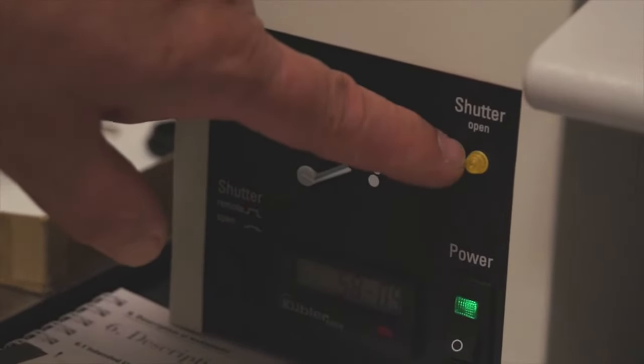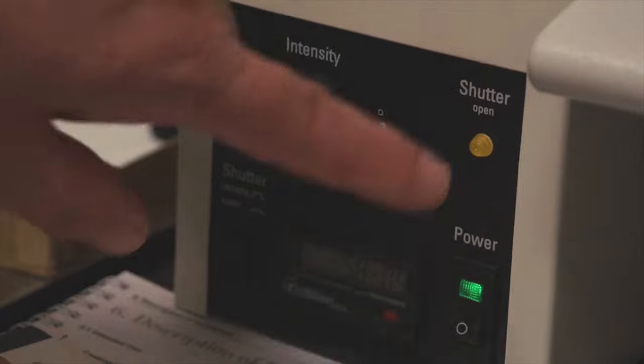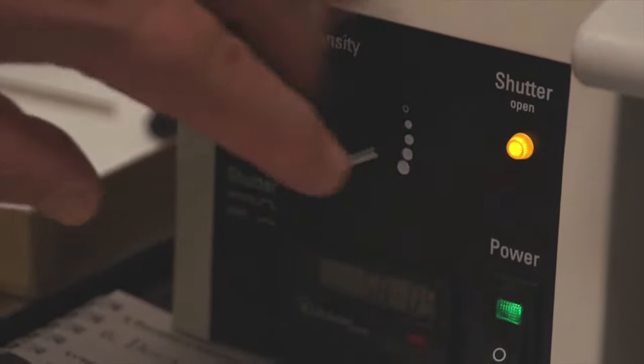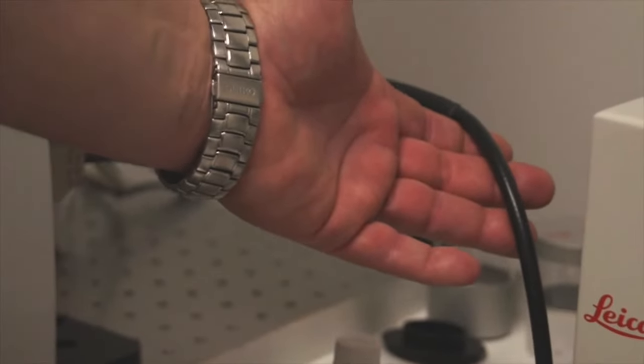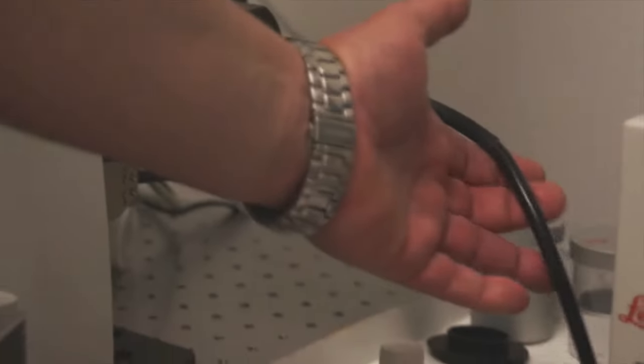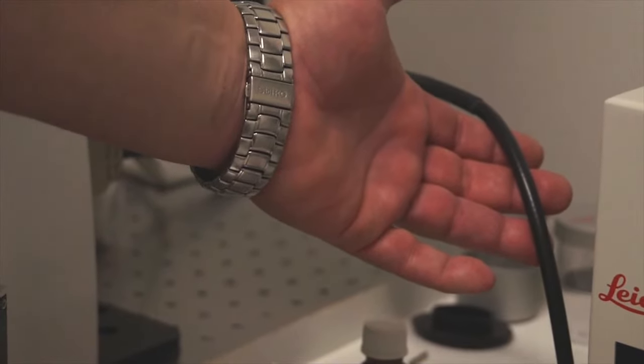You notice now that the light is off, indicating that the shutter is not open. To open the shutter, you press the shutter open button, and now the lamp is illuminated, indicating that light is leaving the transformer and going through the optical waveguide, which leaves the back of the transformer and travels into the epi-illuminator of the microscope. Now this waveguide contains an optical gel which transmits the light efficiently.